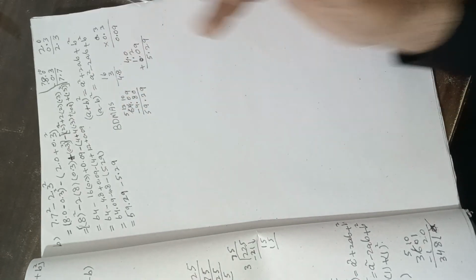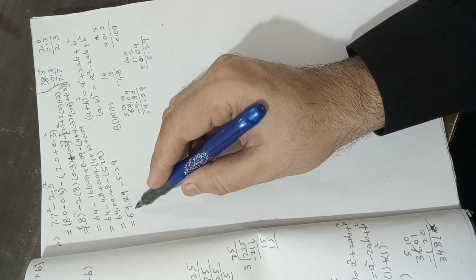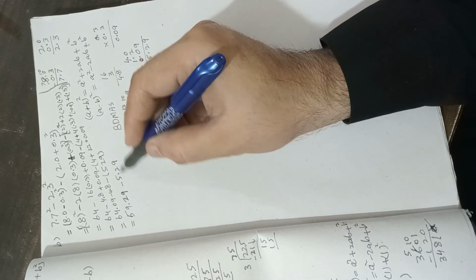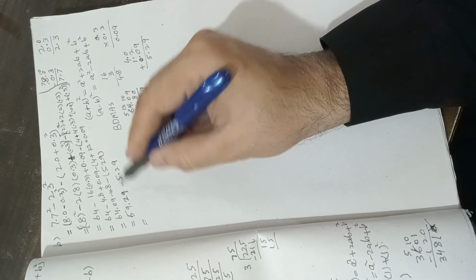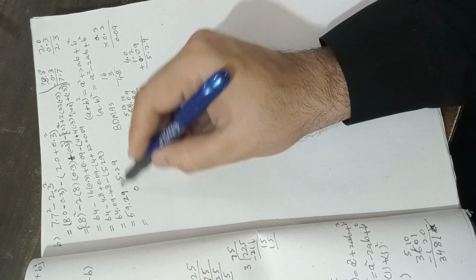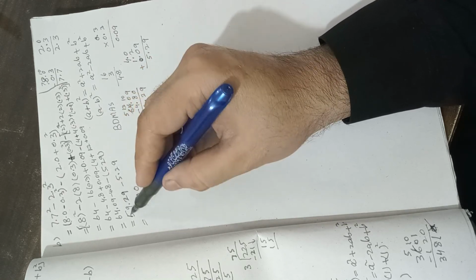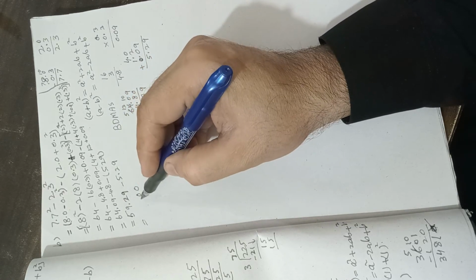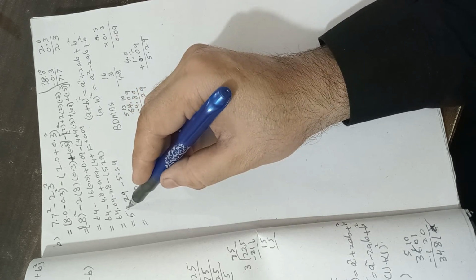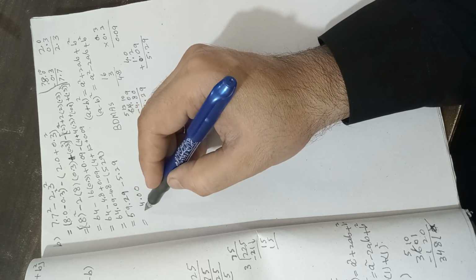Now you can subtract these two easily. Subtract this 9 from this 9, the answer is 0. Subtract this 2 from this 2, the answer is 0. Subtract this 5 from this 9 after point, the answer is 4, and then 5 is as such.